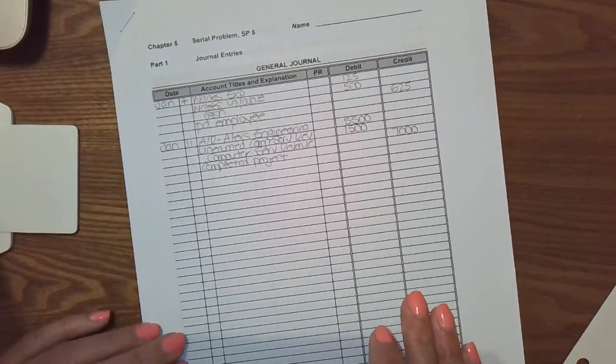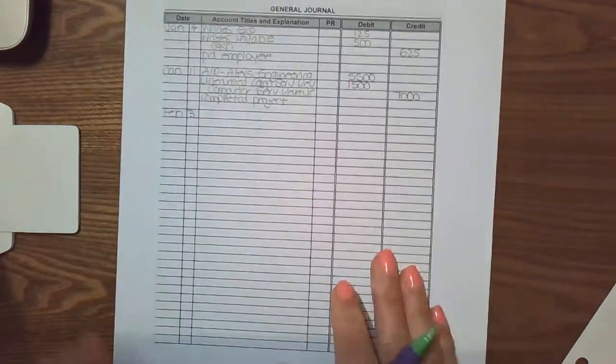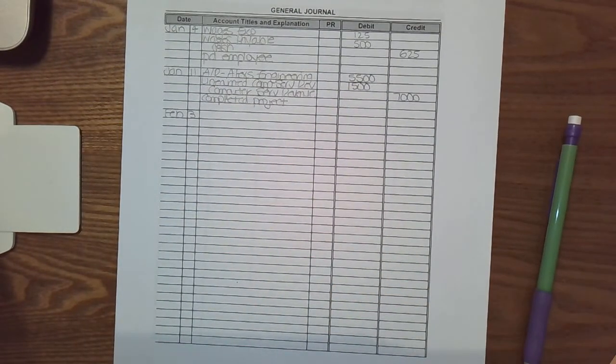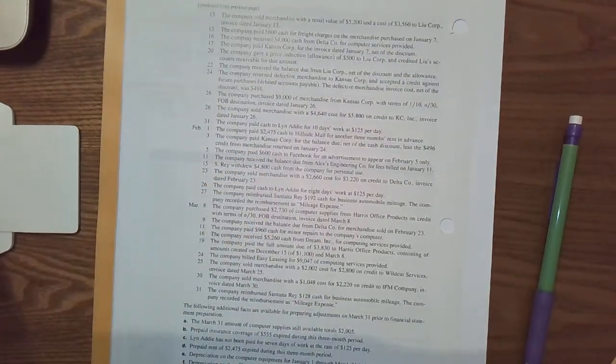Okay, now the last one is February 3rd. On February 3rd, the company paid Kansas Corporation for the balance due net of the cash discount less the $496 credit for merchandise returned on January 24th.